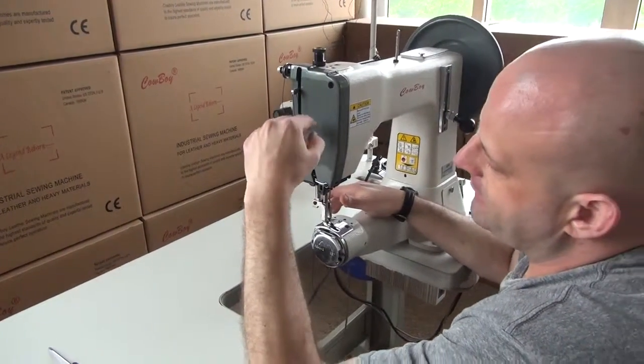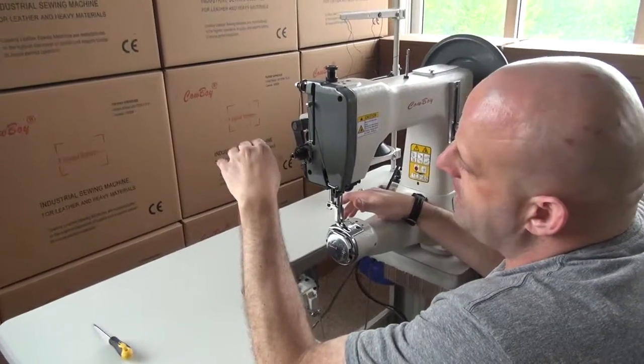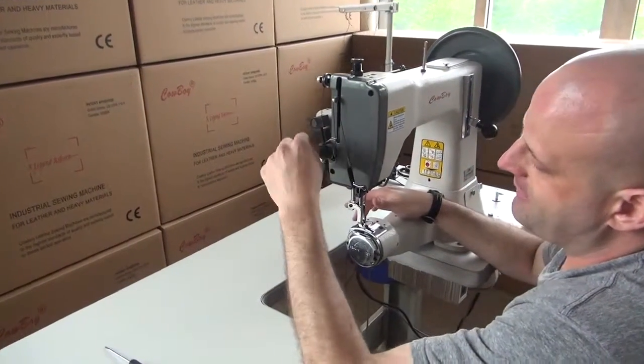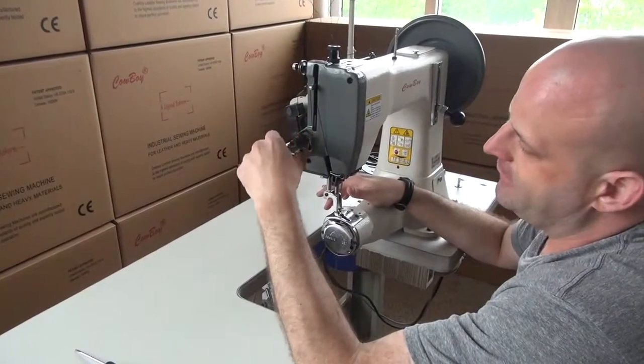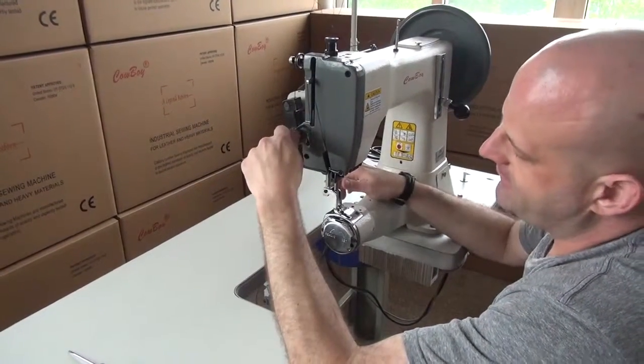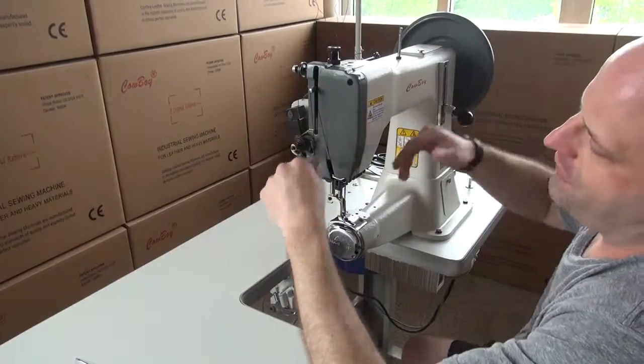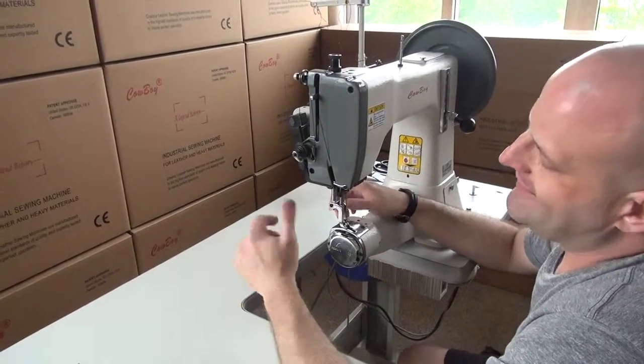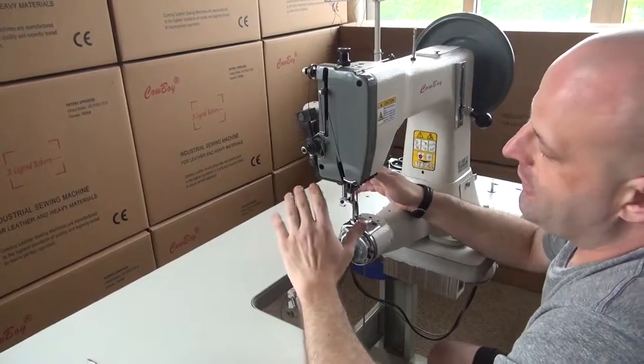If you're seeing knots on the top side of the material, then that means that there's too much thread tension on the top side, so the top's winning and you need to loosen it up so that things balance out nice and evenly. So that's a rough overview on how to adjust the tension on this sewing machine. And again, there's no cut and dry formula. You just have to experiment.